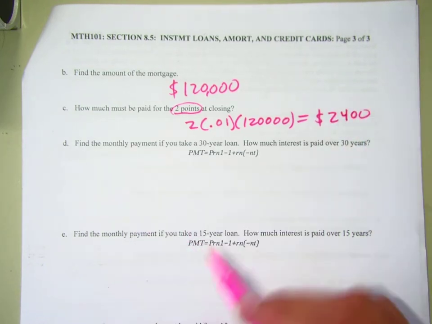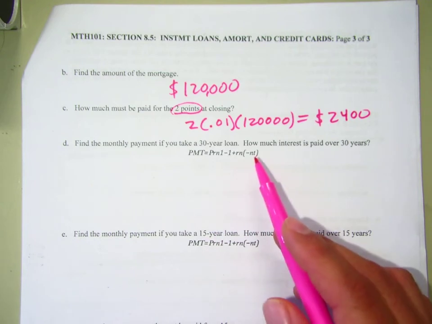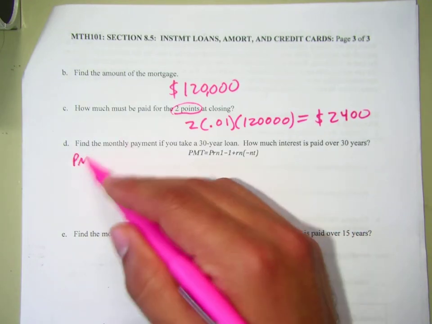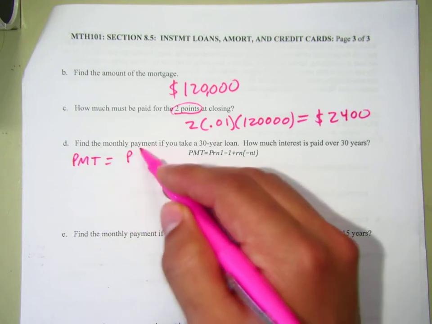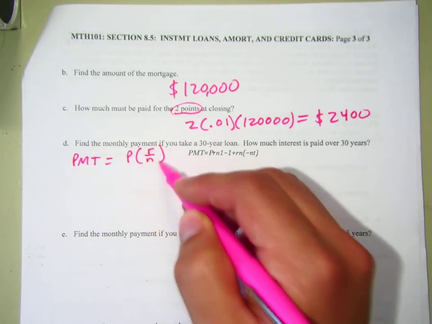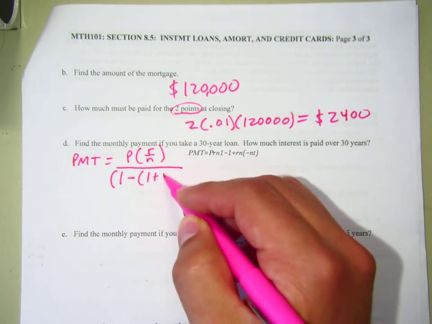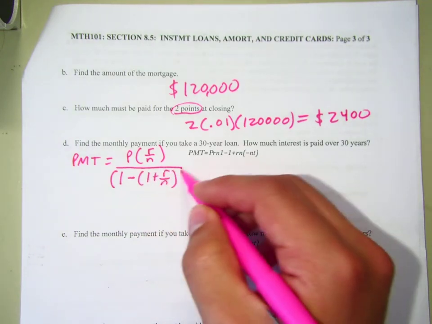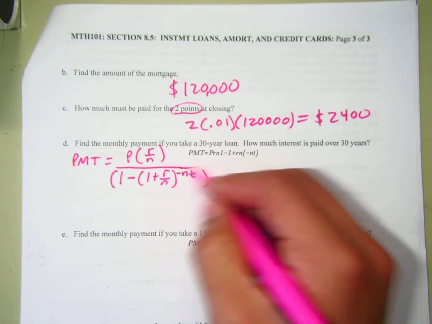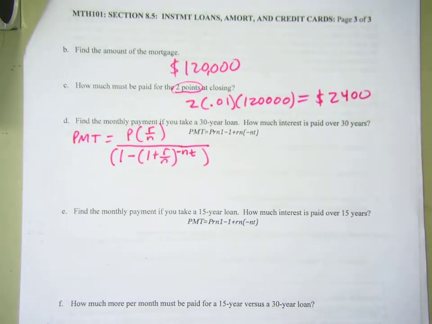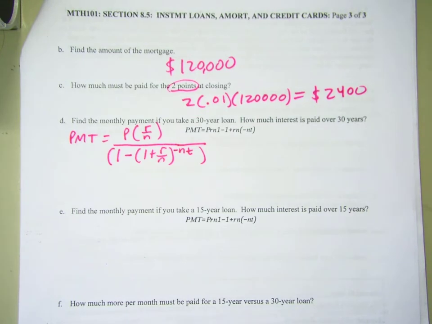Cruising along. Find the monthly payment if you take out a 30-year loan. Why don't you guys do that on your own? I'll rewrite the formula the way it should be formatted. Take a minute, plug in the values that we have, and let's find our monthly payment.